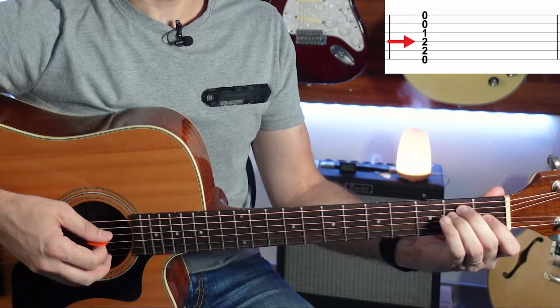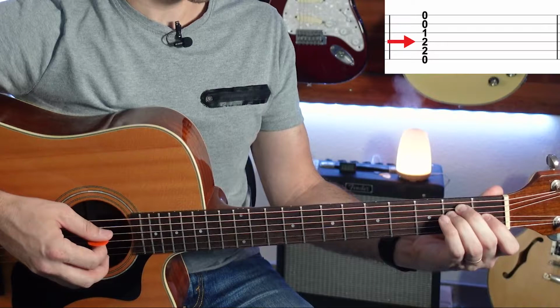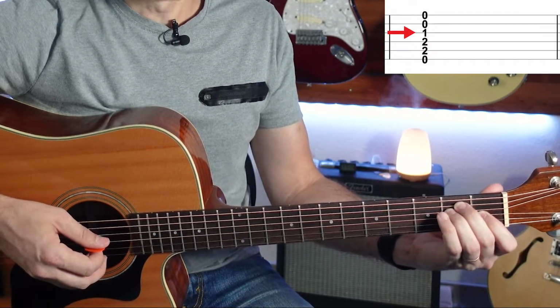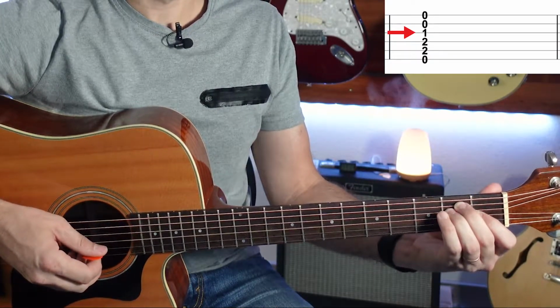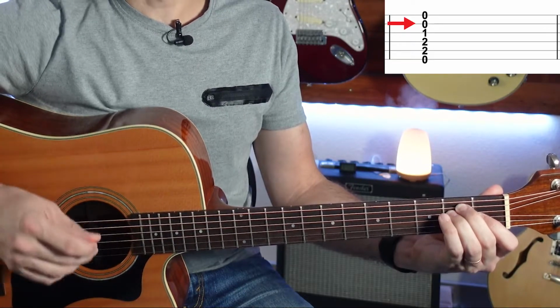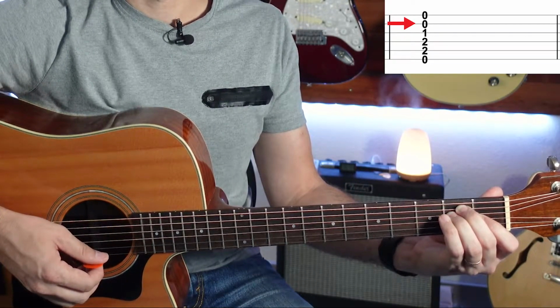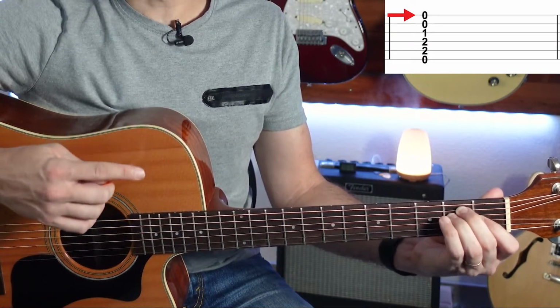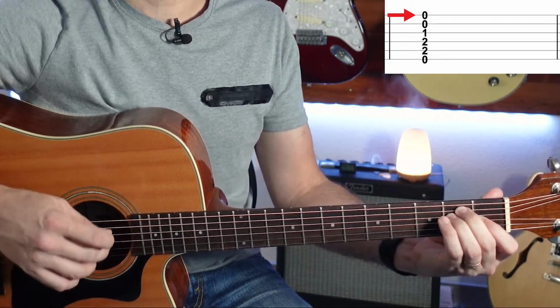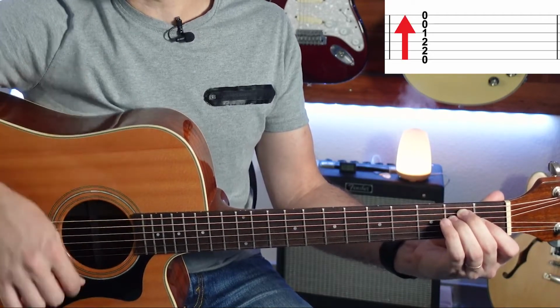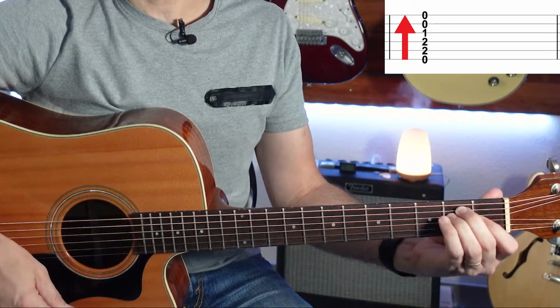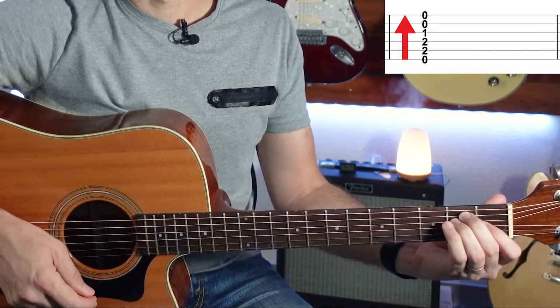And then you have a 2 on the 4th string. Now you see a 1 on the 3rd string. And then on the top 2 lines, with the strings number 1 and 2, you see zeros. And that's literally an E major chord. And you're gonna play this chord all at once.